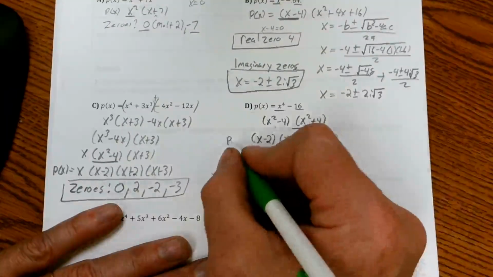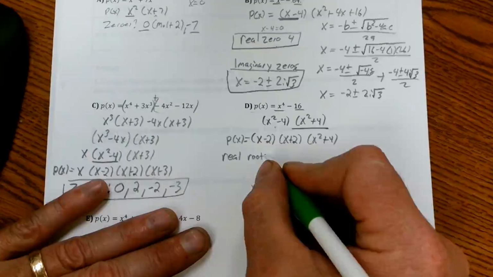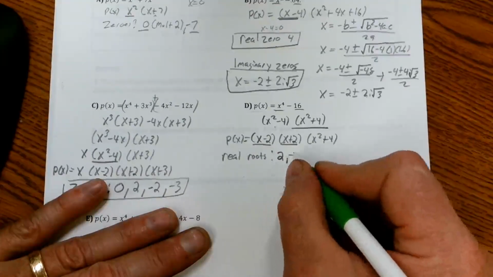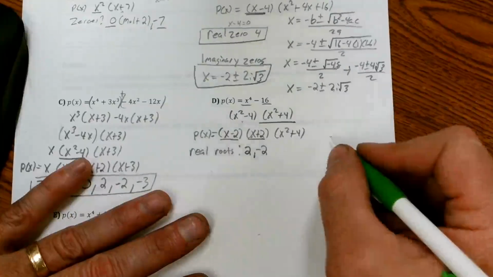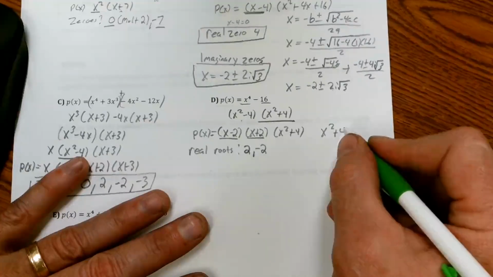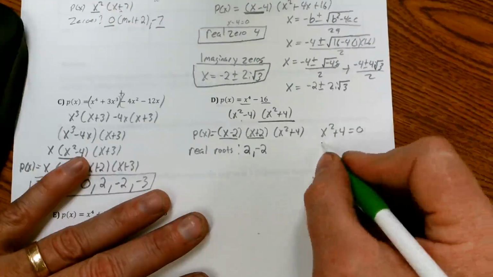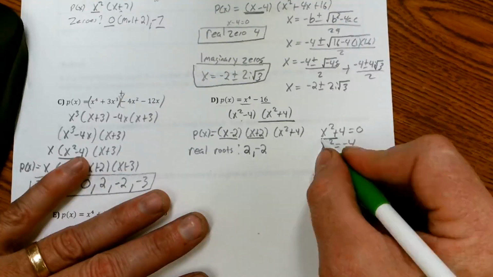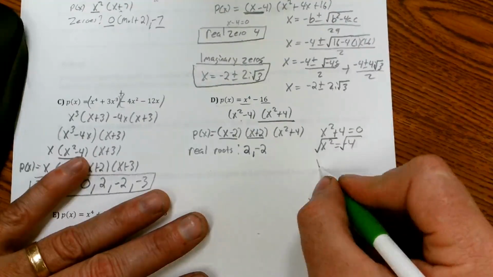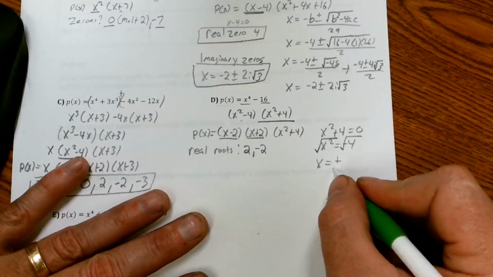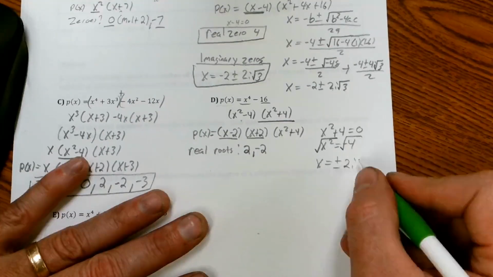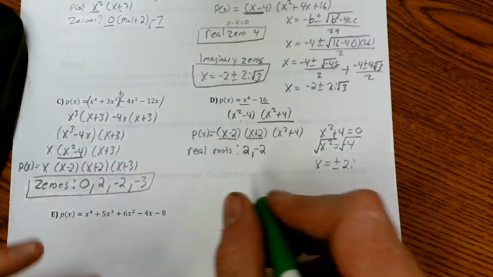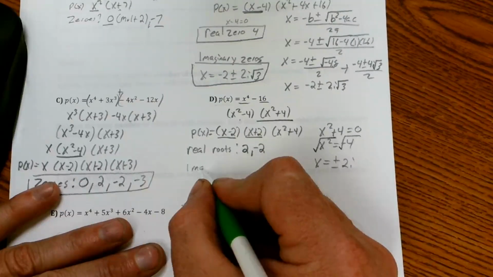All right, there's 2 more here. So let's take this guy right here. And look, it's a difference of squares. So I can take x squared minus 4 and x squared plus 4. And this one's done factoring, but this one looks like it's the difference of squares again. I've shown you a few of these, so I'm going to break that down into x minus 2 and x plus 2. And let's go ahead and bring our x squared plus 4 down. We'll say p of x.